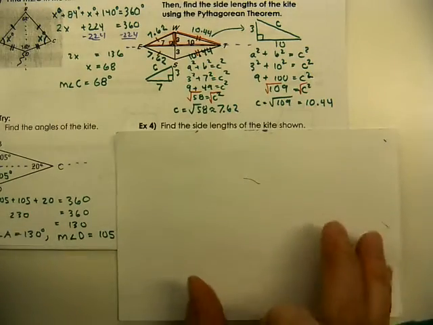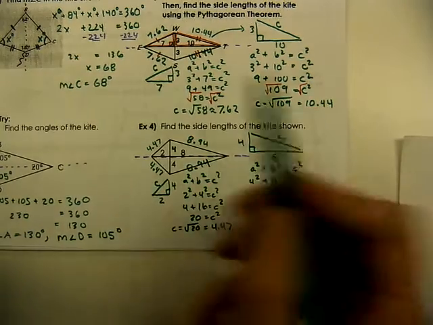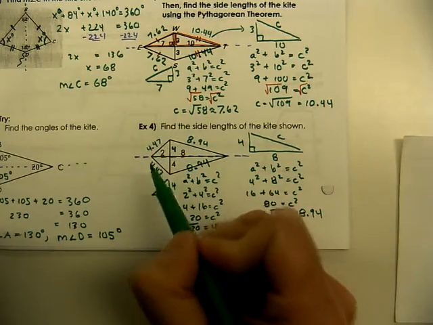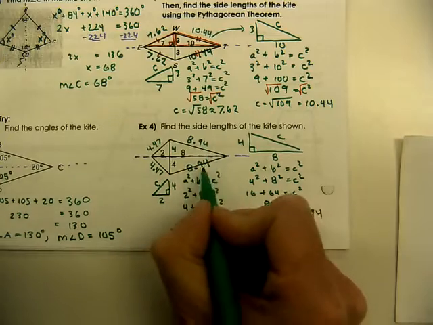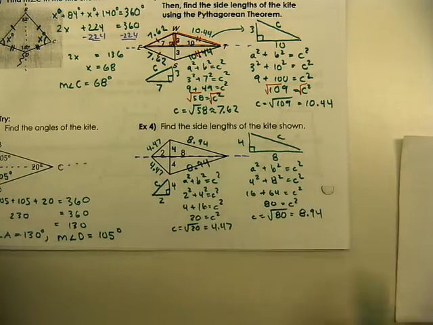All right, so here are the results for that last one. You should have side lengths of 4.47 on the left and 4.47 on the left, 8.94 on the top right, 8.94 on the bottom right. Pythagorean theorem for both of those you can see are set up.